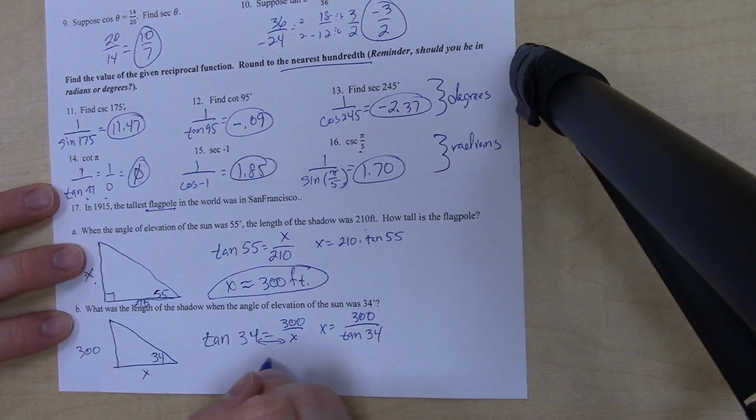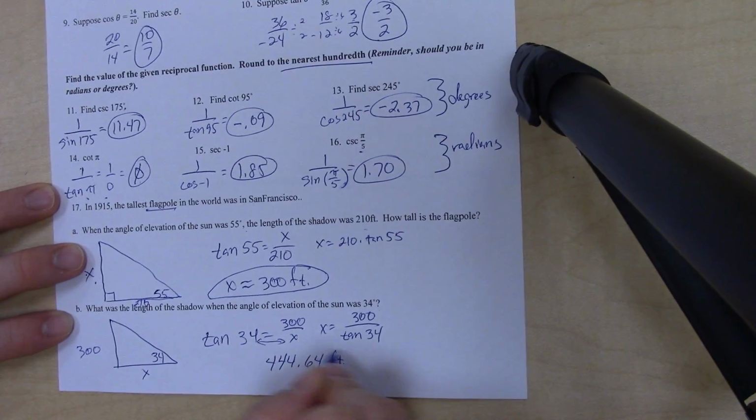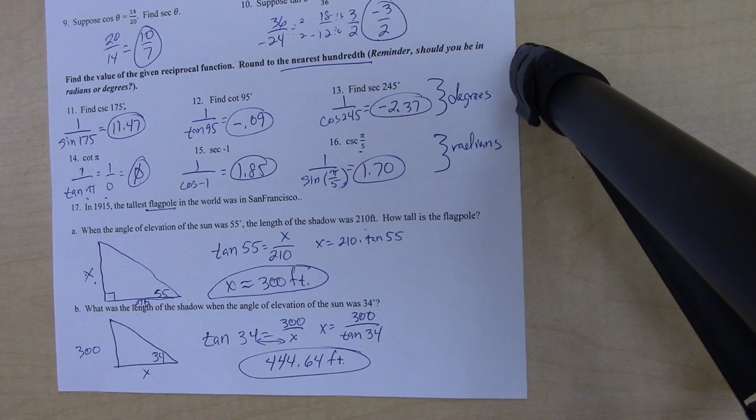Divide that out, and I get 444.64 feet. That's it for this page. Let's go on to the next page.